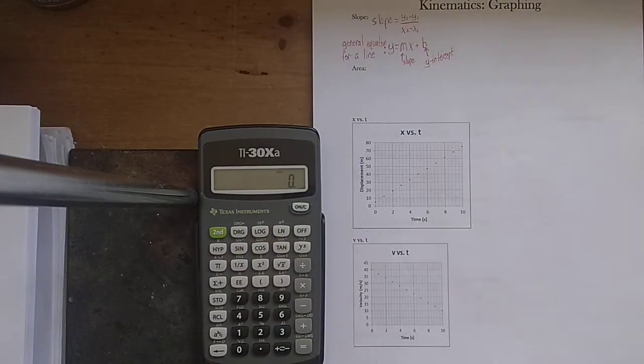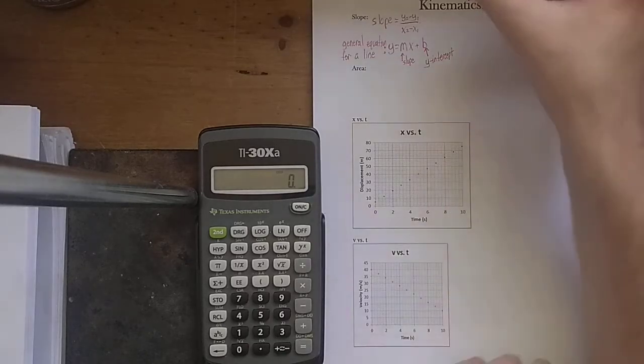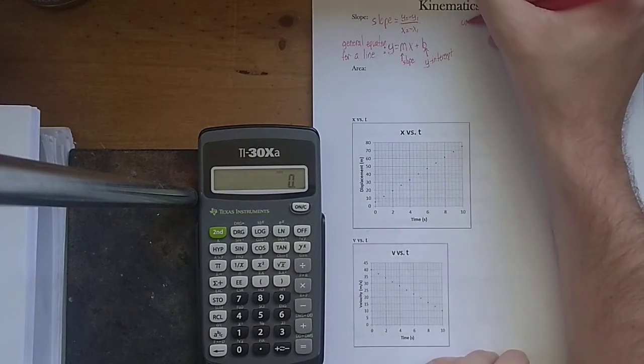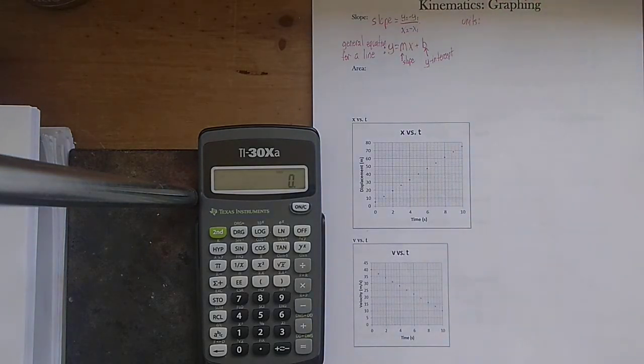Okay? Now, some other things that you need to know about the slope are the units. And this one can also be a stumbling block for people when I tell them, hey, what are the units of this line? They sometimes get a little confused. You don't have to memorize the units of any particular slope. It's always right there for you.